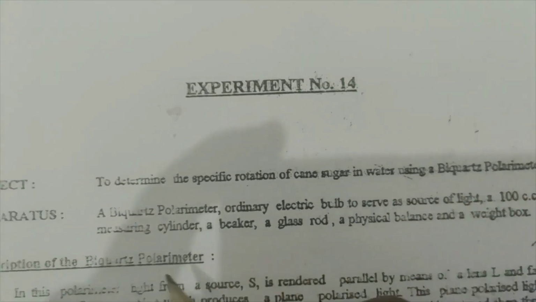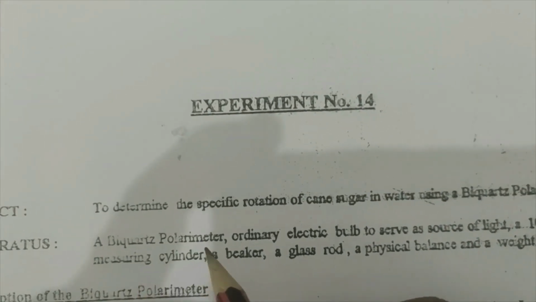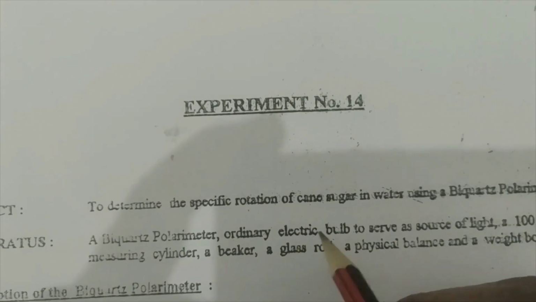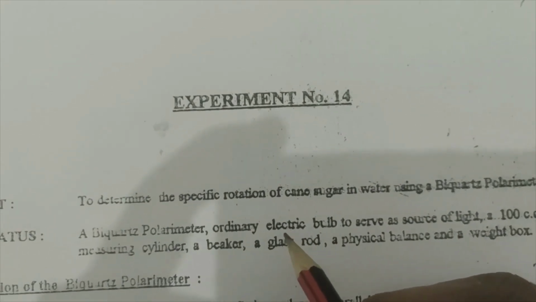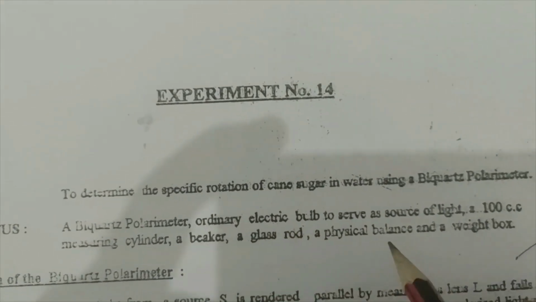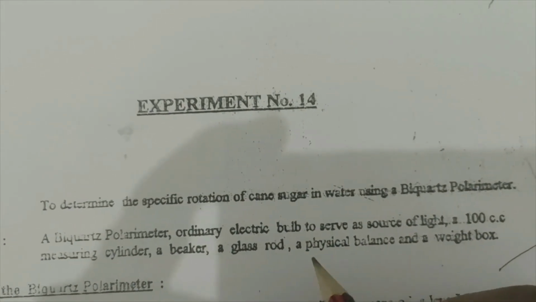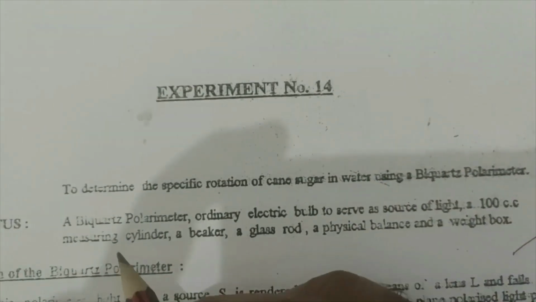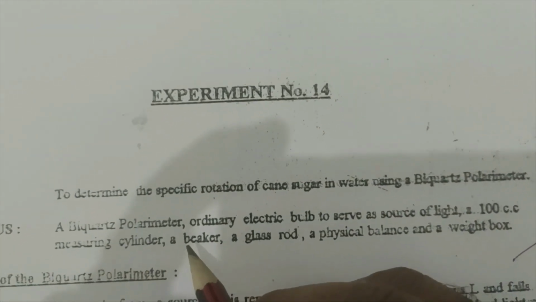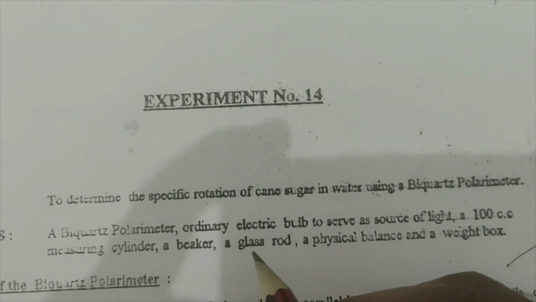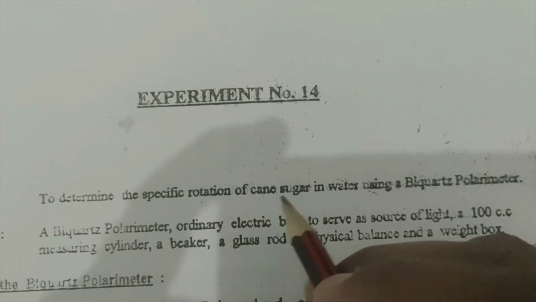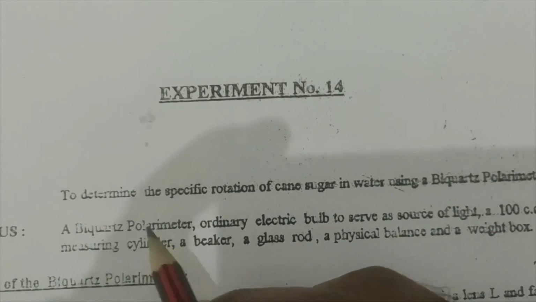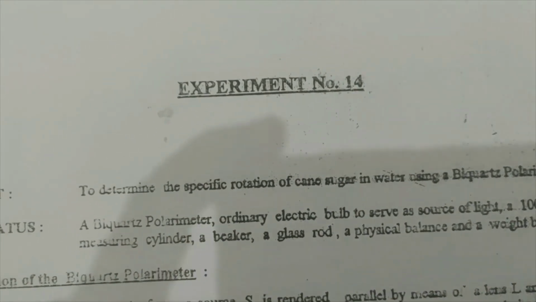The apparatus which I am going to use is a biquartz polarimeter and an ordinary light source. We don't need a physical balance. We need a source of light, a measuring cylinder, a beaker, and a glass rod, in which we are going to fill the cane sugar or water, and the main apparatus is the biquartz polarimeter.